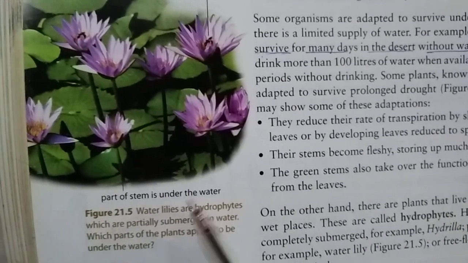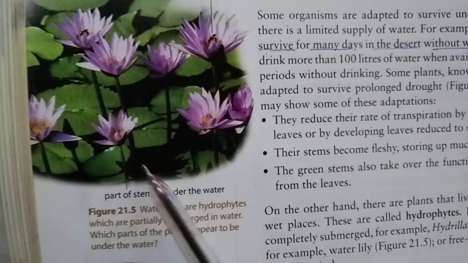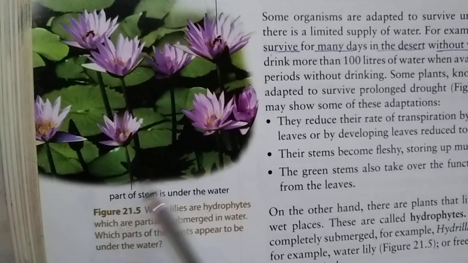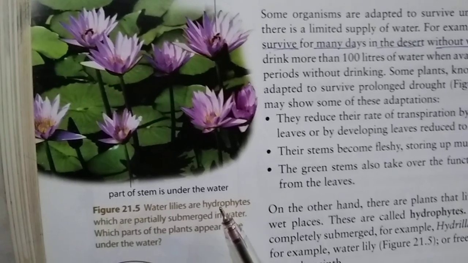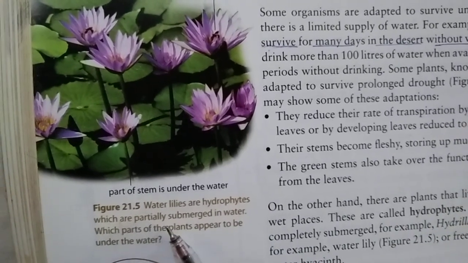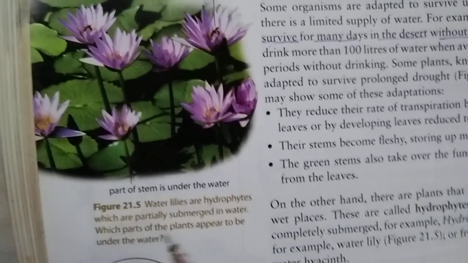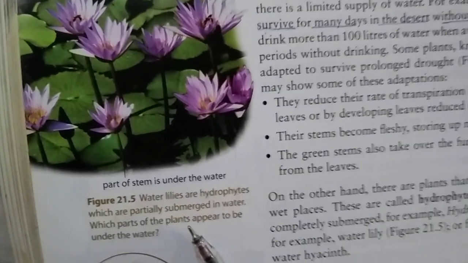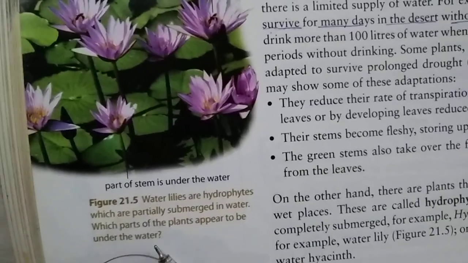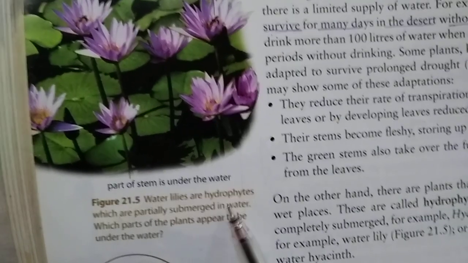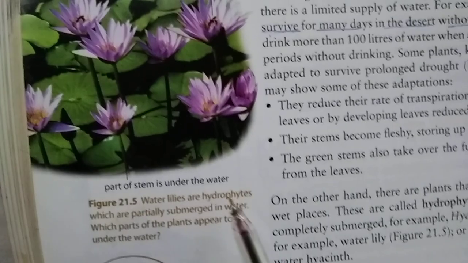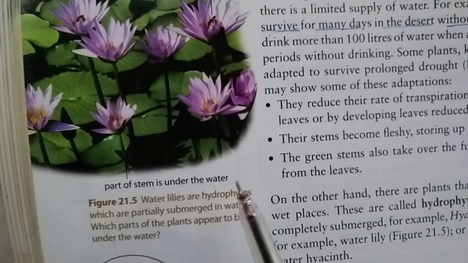Part of the stem is under the water. Water lilies are hydrophytes, which are partially submerged in water, so parts of the plant appear to be under the water. Hydro means water, phytes means plants, such plants which are immersed in water.